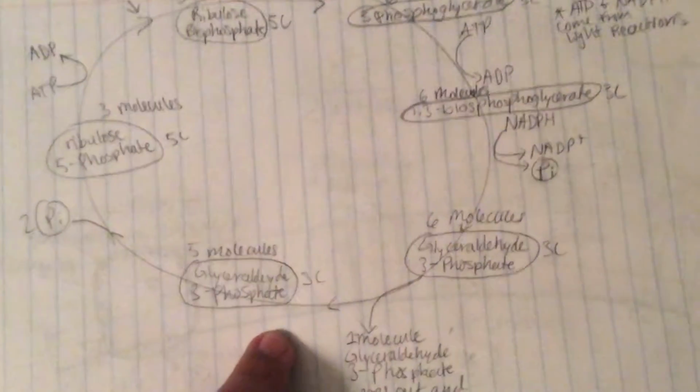Now 5 molecules will continue on in the Calvin cycle, but 1 will be left off. This one molecule of glyceraldehyde 3-phosphate will go on and make glucose. The rest of the 5 molecules, however, will continue in the Calvin cycle. So we remain with the 5 molecules of glyceraldehyde 3-phosphate. It will go on to the cycle.